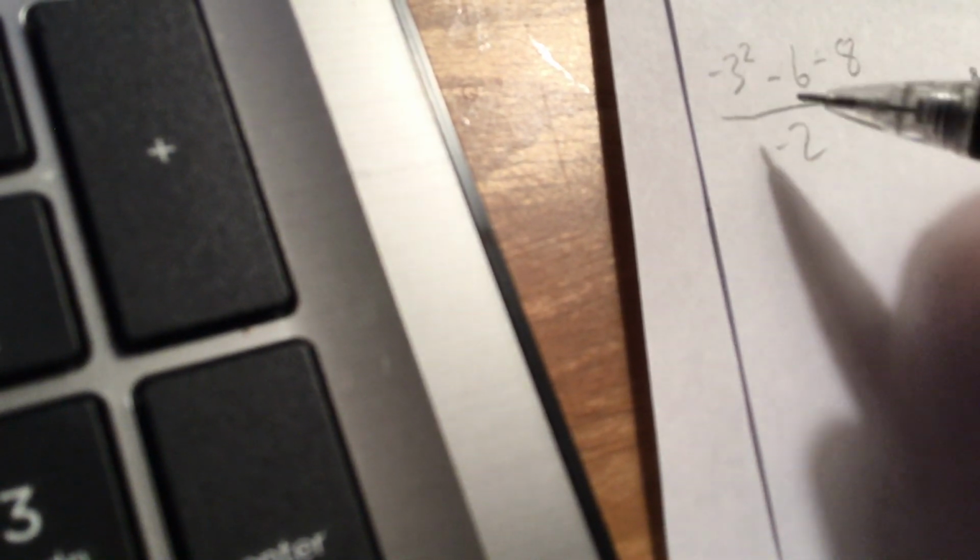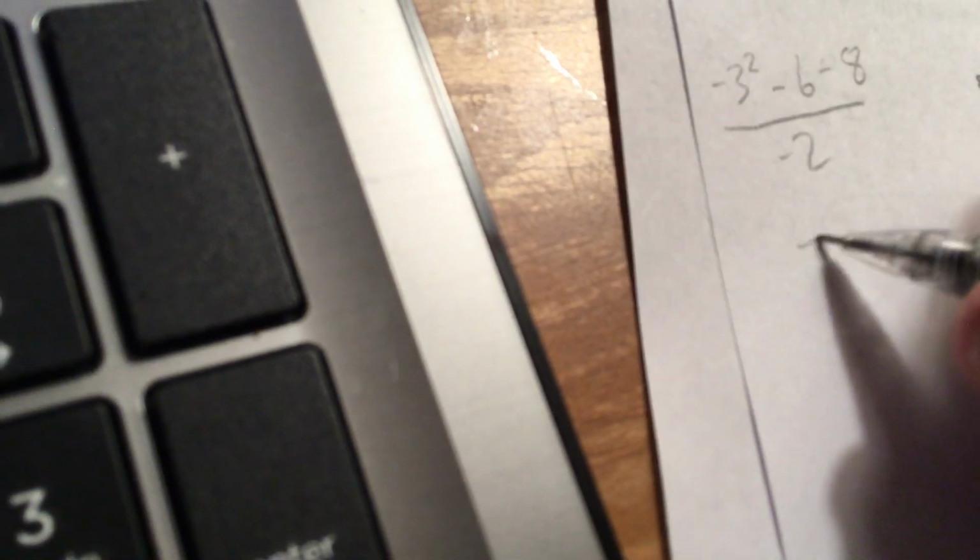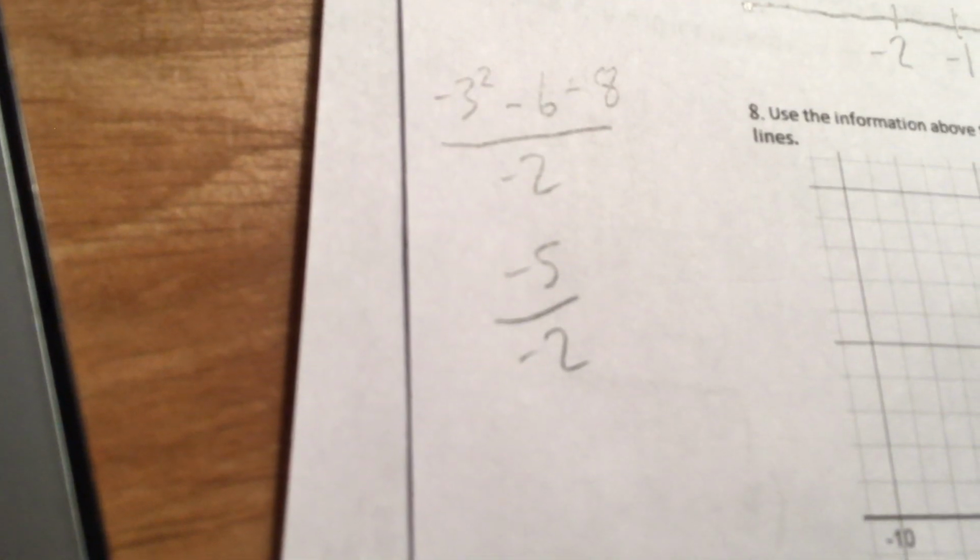So if I plug -3 into the equation, okay, so that's basically just going to be -5 over -2, simplified down, and that's just going to be 5 over 2, or 2 1/2 at -3.